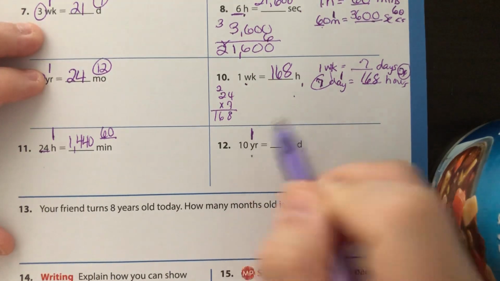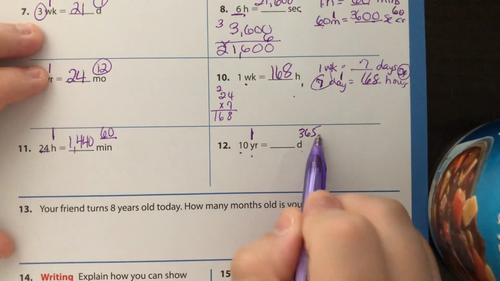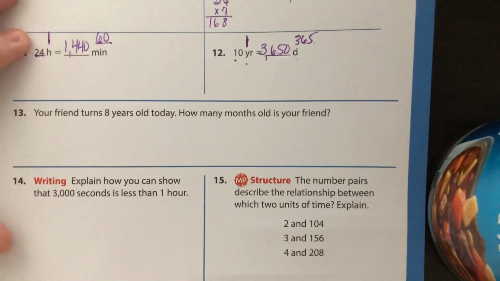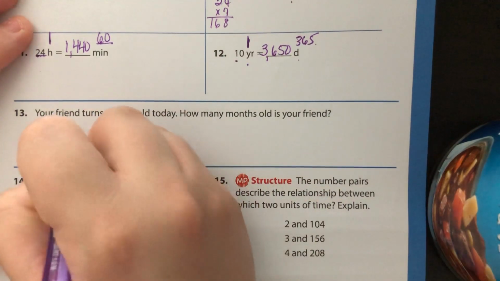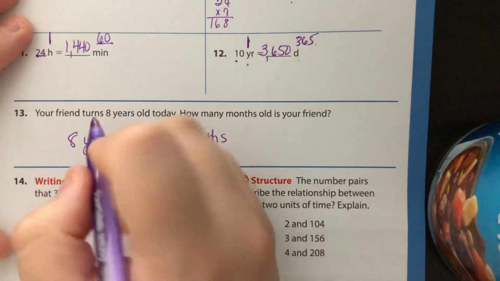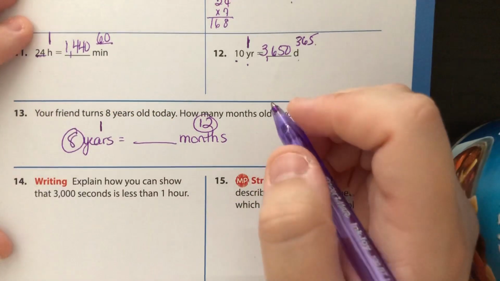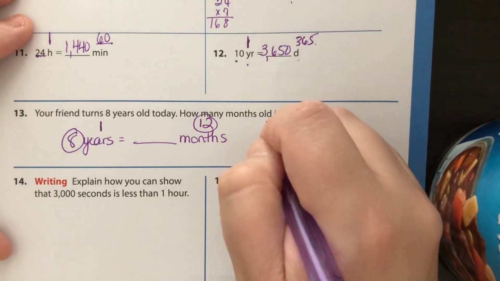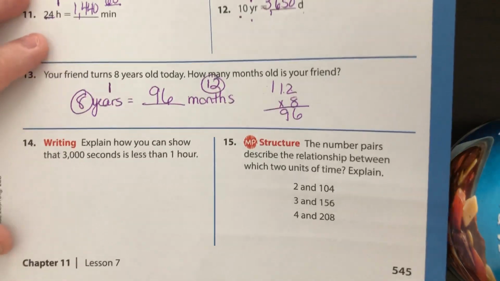Years and days. So 1 year, there's 365 days. So times 10, I don't even have to do that. If it's times 10, all I have to do is add a 0 at the end. So 3,650 days. Now it says here, your friend turns 8 years old today. How many months old is your friend? So we have to go from 8 years to months. Conversion rule. In 1 year, there's 12 months. 12 times 8. Okay? You can either do it on the side of your paper or maybe you have it memorized. 8 times 2 is 16, carry 1. 8 times 1 plus 1 is 9. 96 months. We have an old friend.